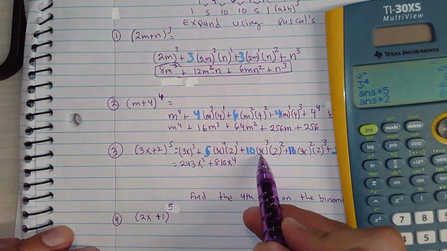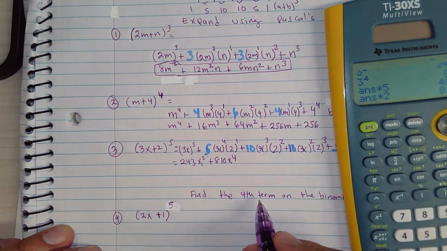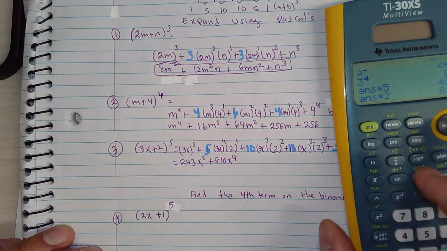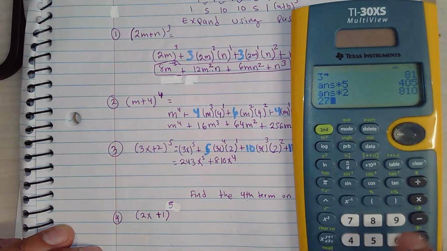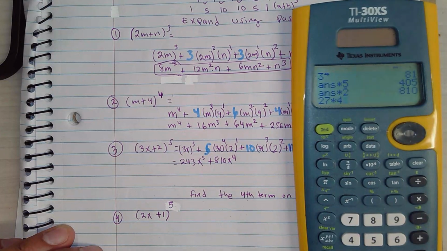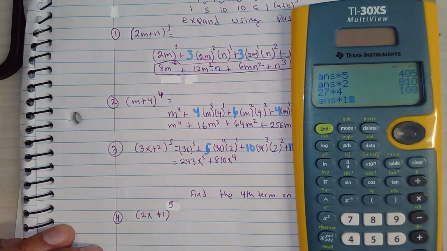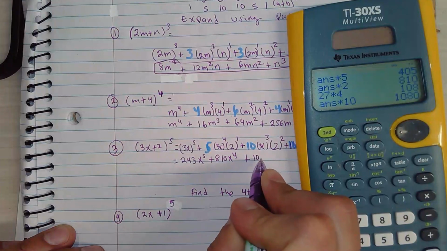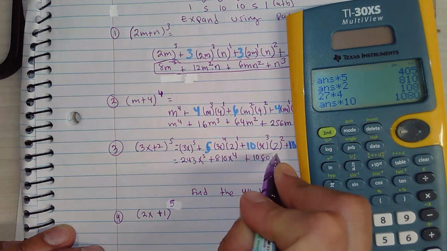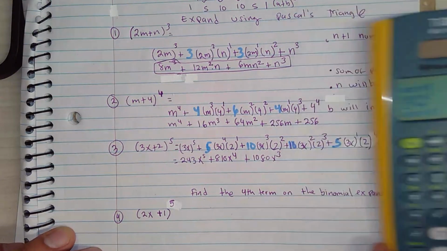And this one will be 3 to the 3rd power, which is 27, and then 27 times 2 squared, which is 4, times 10. So plus 1080 x cubed. Hey, we're getting there.